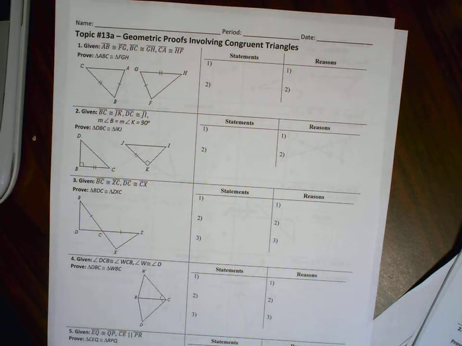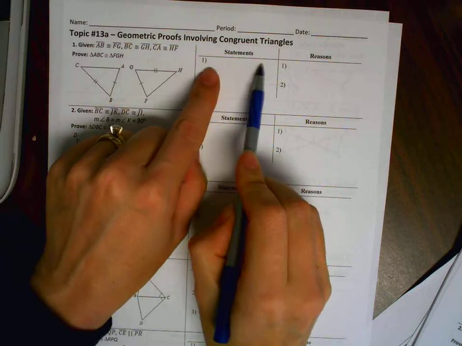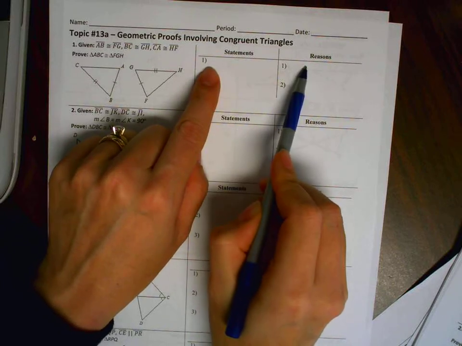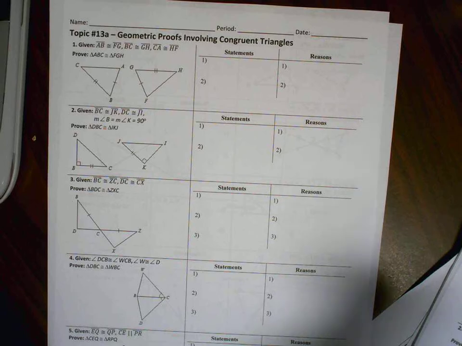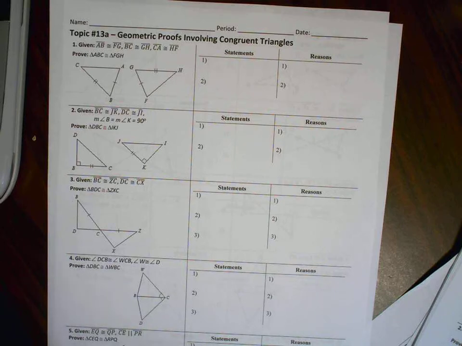Okay, we're going to go through topic 13a, geometric proofs involving congruent triangles. First of all, a couple reminders. When you're doing a proof, you always want to put the given information in your very first statement, and your reason is given. Then as you go through, see what you have. When we talked the other day about checking for things like shared sides, vertical angles, parallel lines that might give you alternate interior angles, or possibly midpoints that might give you congruent segments, you have to look for those even if it's not marked on the drawing.